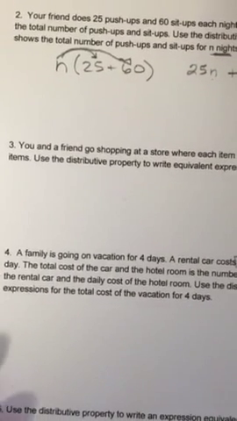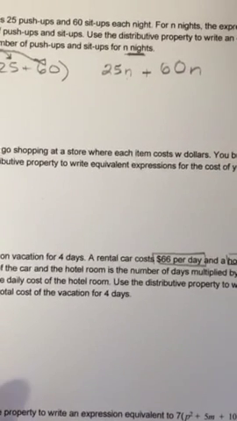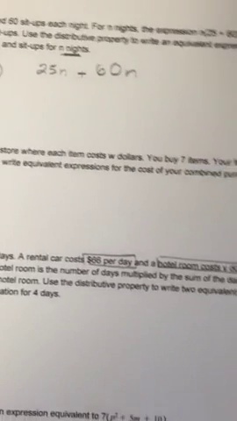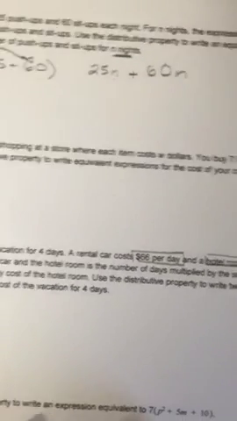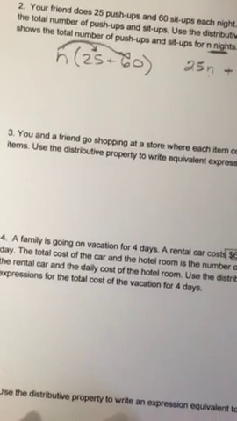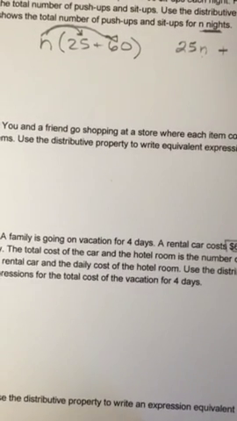The total cost of the car and the hotel room is the number of days multiplied by the sum of the daily cost of the car and the daily cost of the hotel room. Use the distributive property to write 2 equivalent expressions for the total cost of the vacation for 4 days.